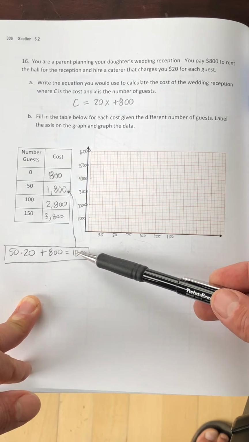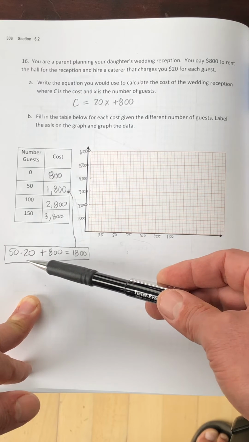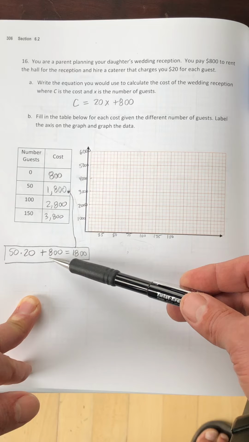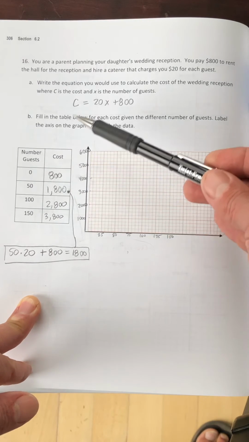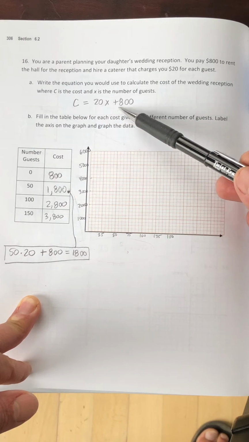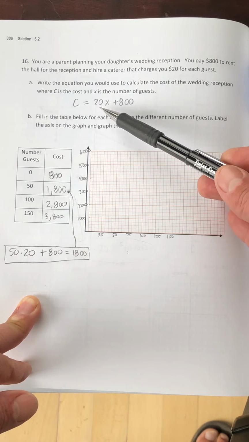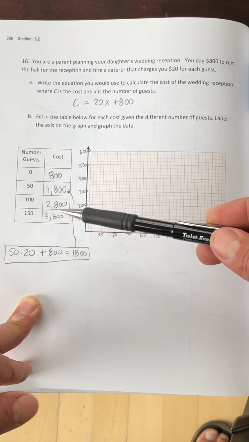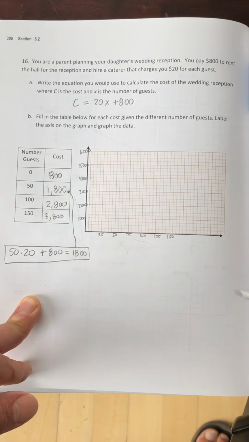I think if you went through and calculated this, well, this is exactly what the equation is doing up here. If we compare this to the equation, what we're doing is we're taking this 800 on the end and then taking 20 times the number of guests here. So again, sometimes it's easier to start with the table and write the equation.